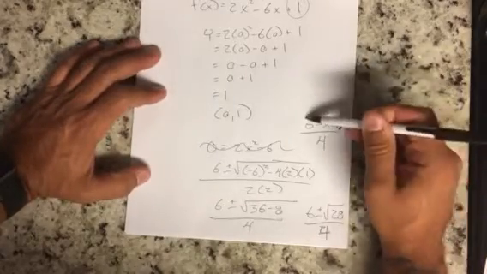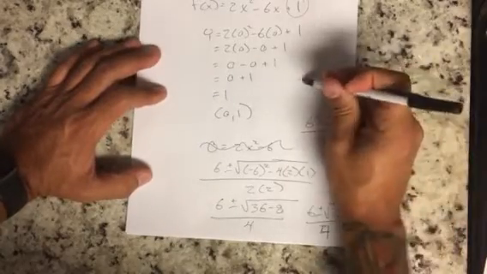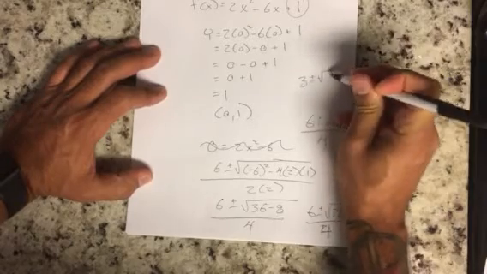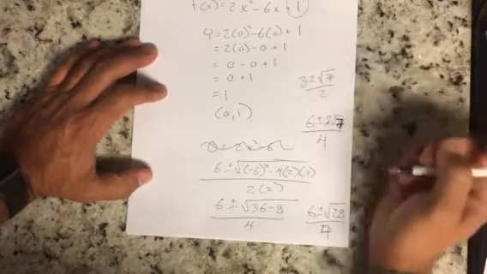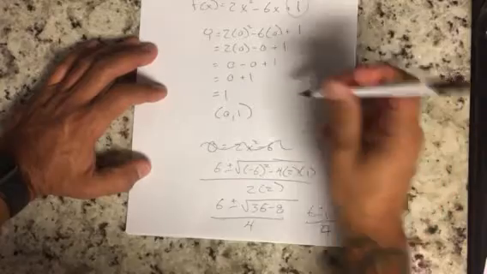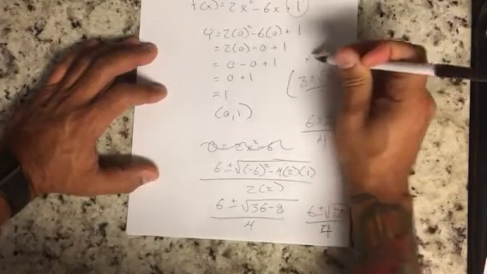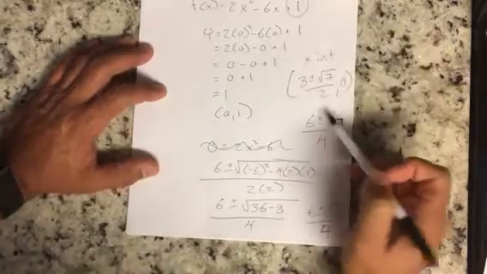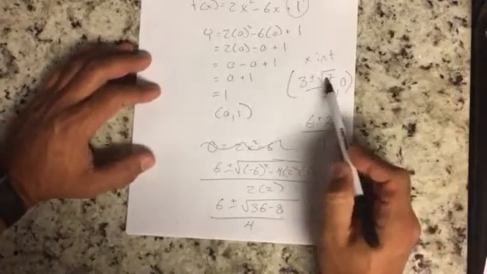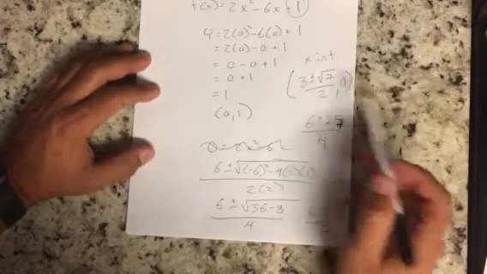All three of these are divisible by 2, so I can simplify it. So these are my x-intercepts, which means y is 0. And I'm listing both of them like this. One is the one with the plus, one is the one with the minus.